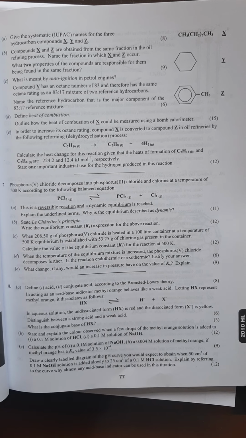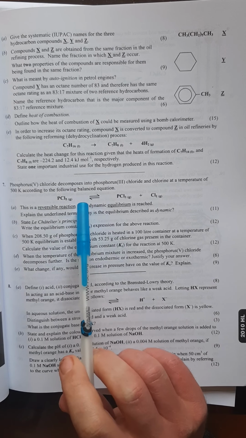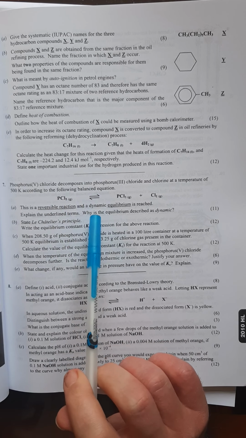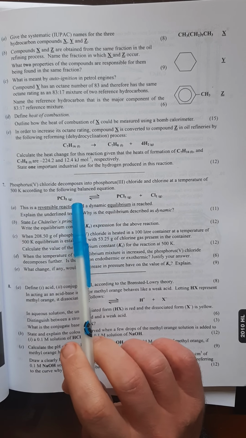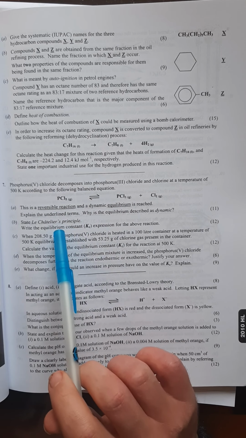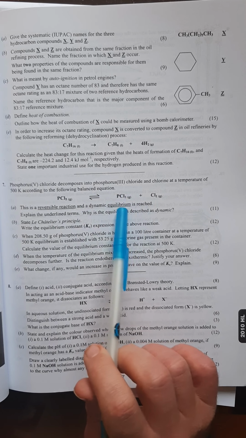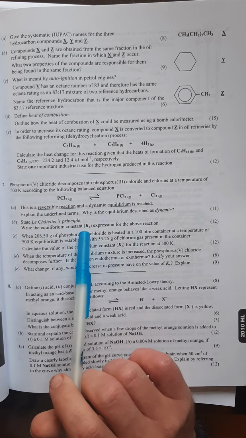Then on to part B. There's 12 marks for part B, probably 6 marks for the first part and 6 for the second part. State Le Chatelier's principle. So Le Chatelier's principle, you should know at this stage, is that when a stress is applied to a system at equilibrium, the position of equilibrium will adjust to relieve the stress. So basically the position of equilibrium adjusts to relieve the stress. So that is in relation to these reactions that are reversible and that are in a state of equilibrium.